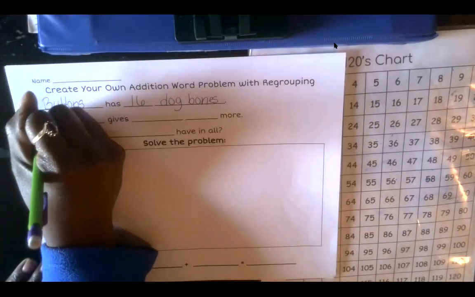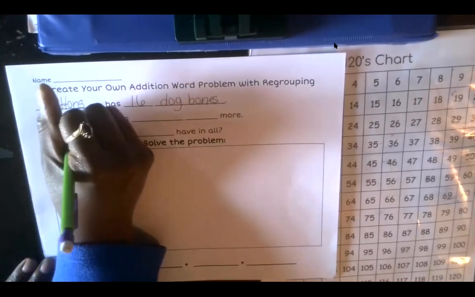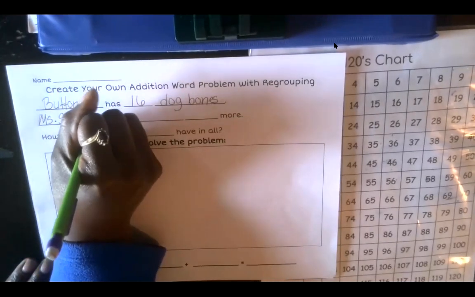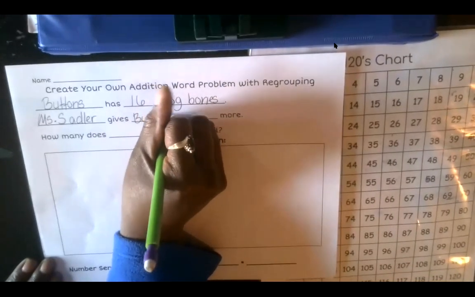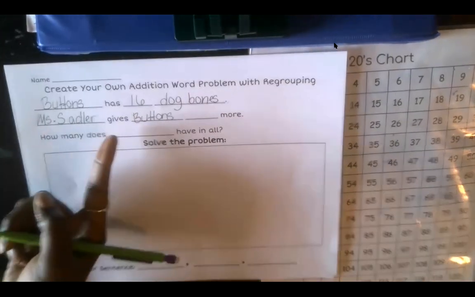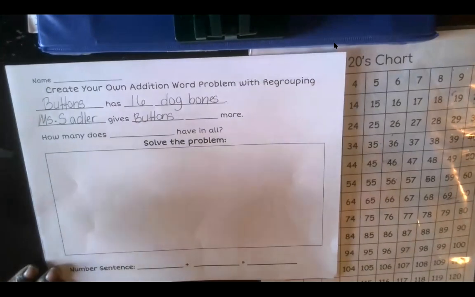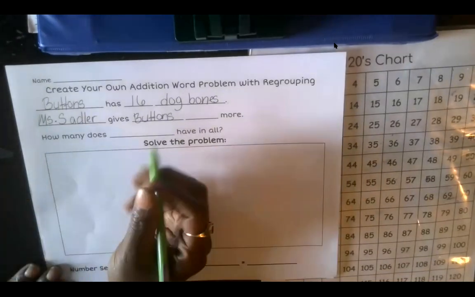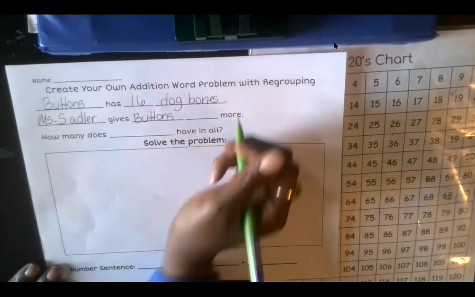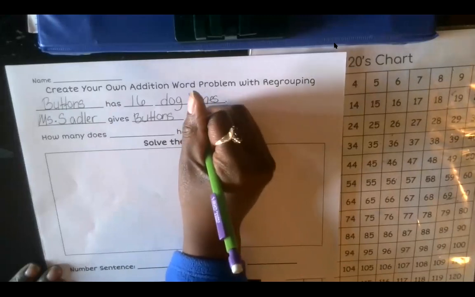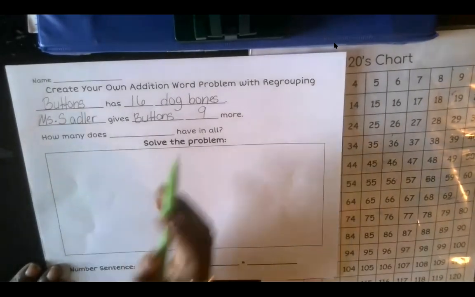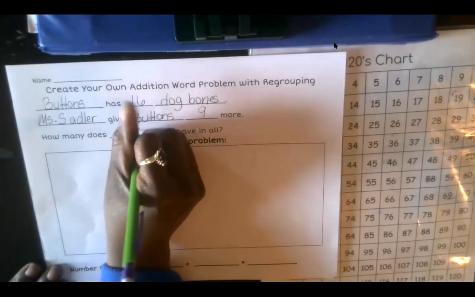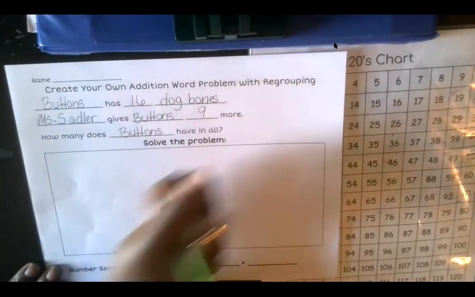Miss Sadler gives Buttons, and I have to make sure that when I'm adding this, it has to be a number that's going to make a new 10. So it has to be larger than 4, well, larger than 3. So let's see. I'm going to give him 9 more. How many does Buttons, because this story problem or word problem is all about Buttons, have in all?